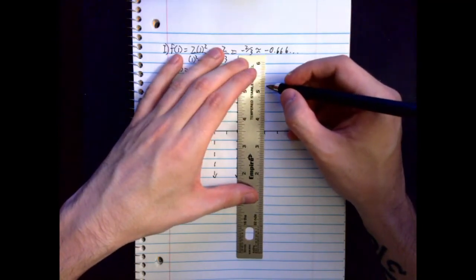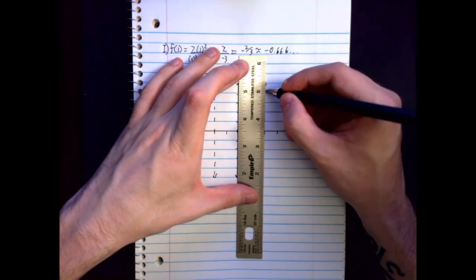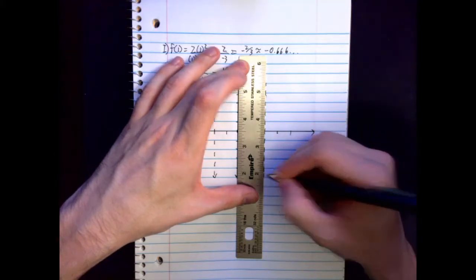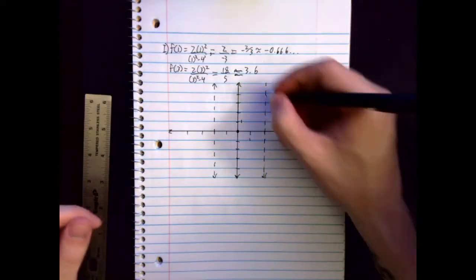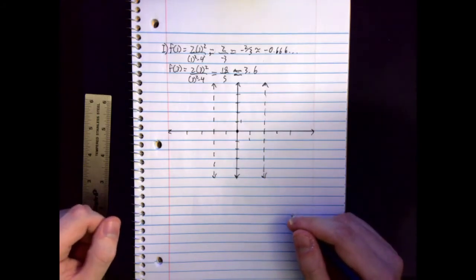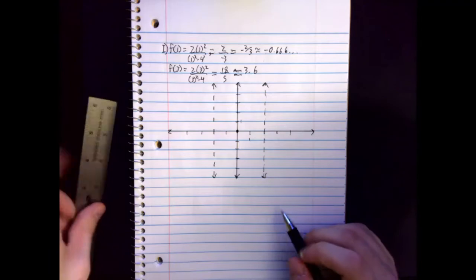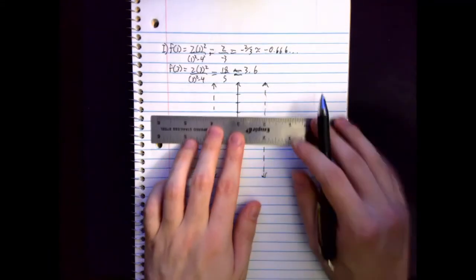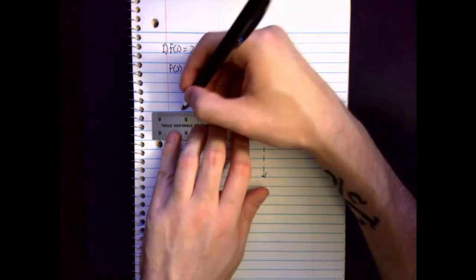So there's the one at -2. Here's the one at +2. We also have a horizontal asymptote at +2. So that was right here, the y equals +2.